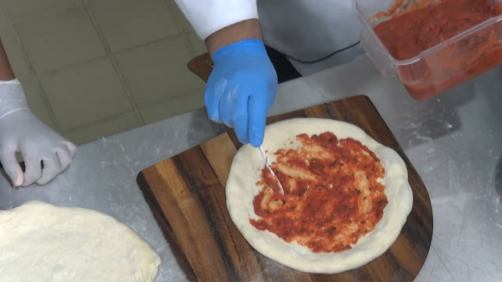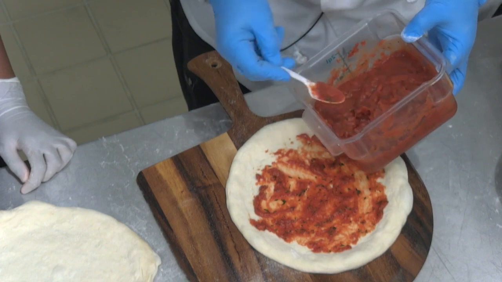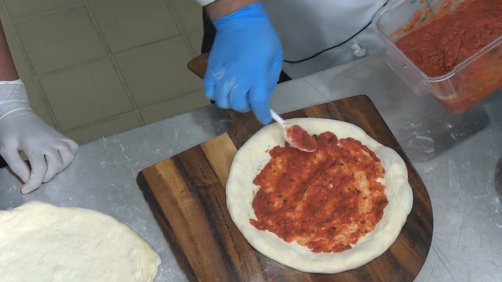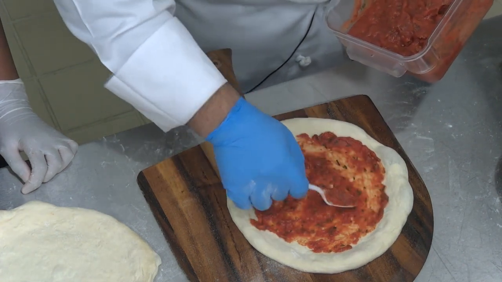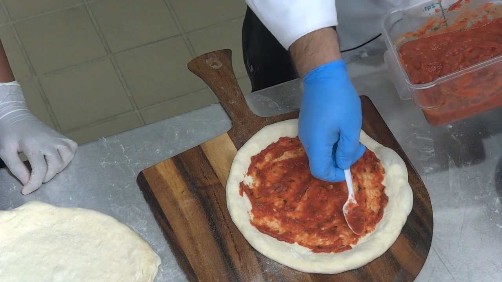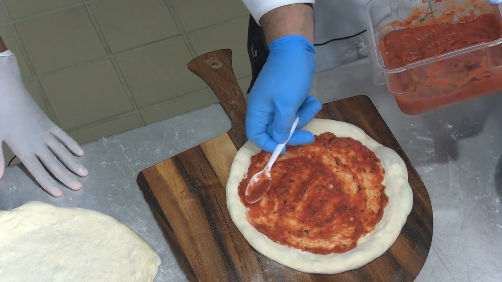Some tomato sauce is going on there, and like I said, there's a good amount of tomato paste in here, so it's a little thick, right? You can kind of see as I'm putting it on there, it's a little thick, again, to minimize how much moisture is on this pizza, right? Get it up to the crust, right?